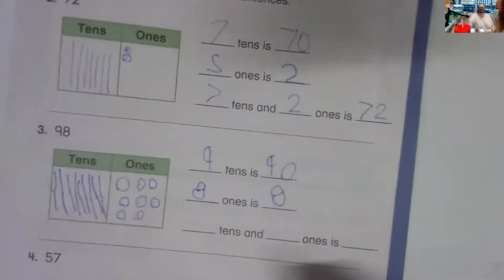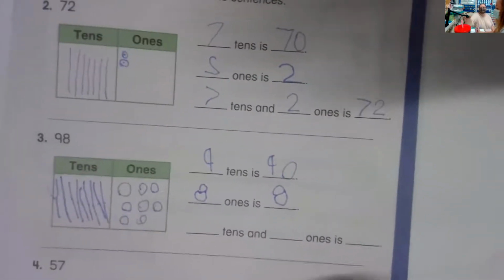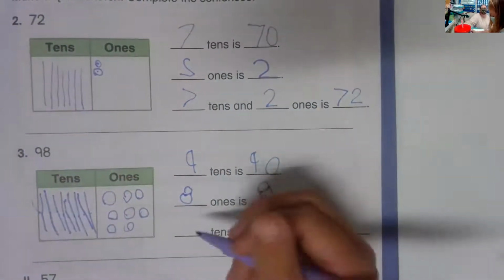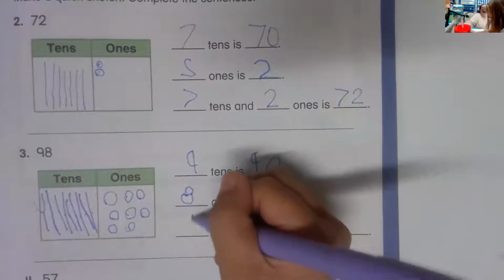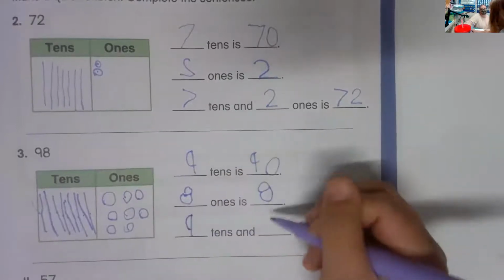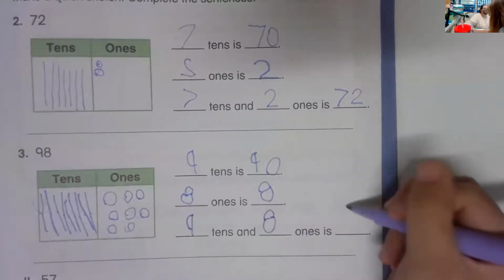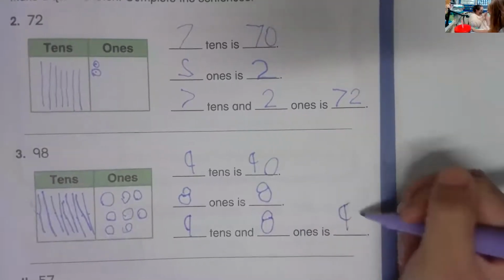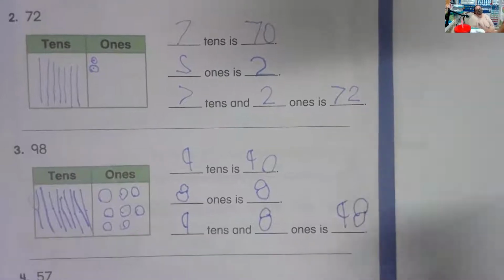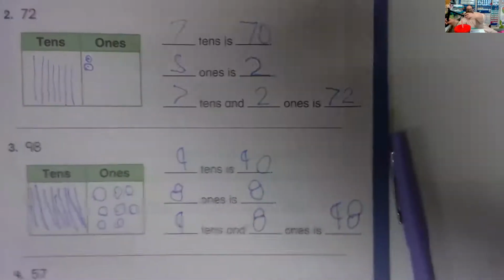Okay, so how many tens again? 9. And then 8. And 8 ones is? 98. Yes. Sometimes it just takes some practice, huh? Thank you. All right.